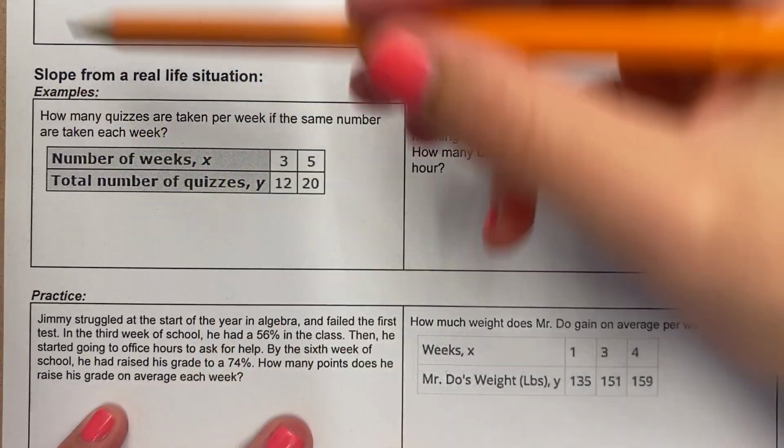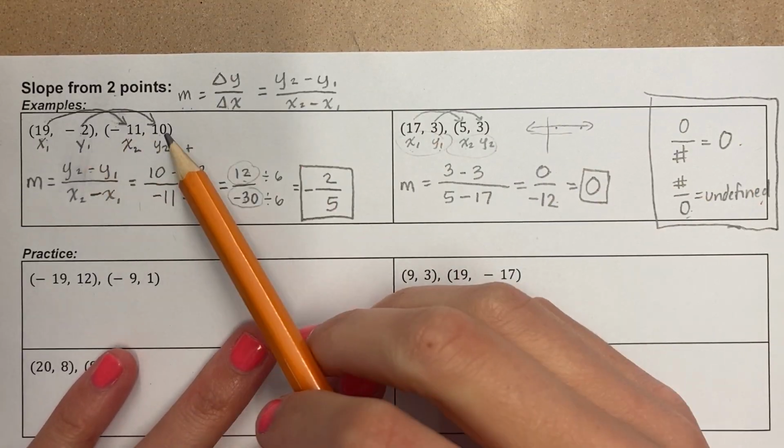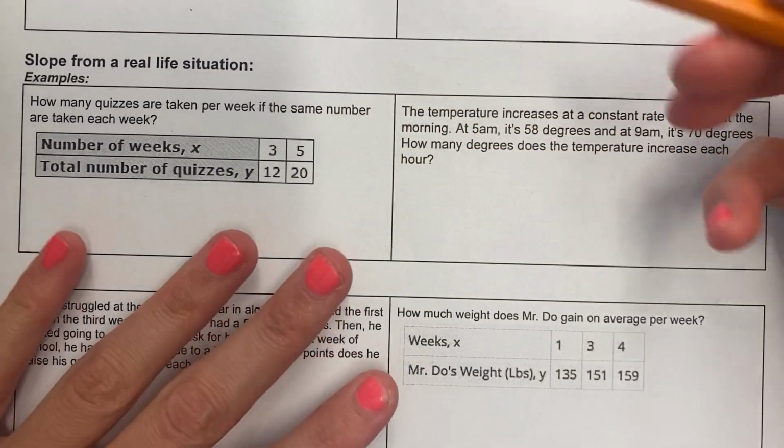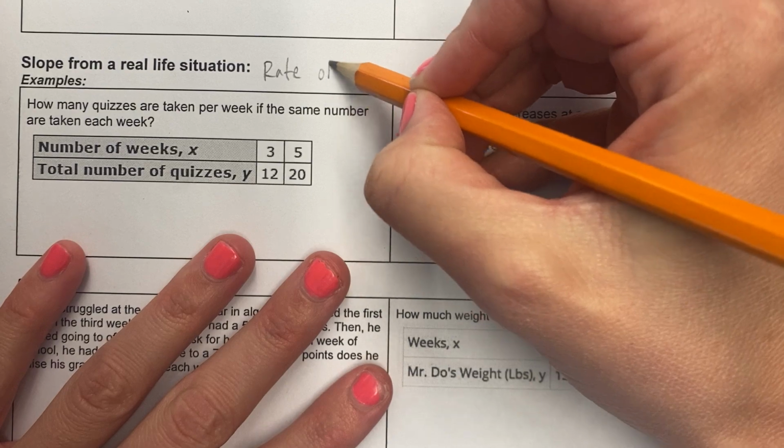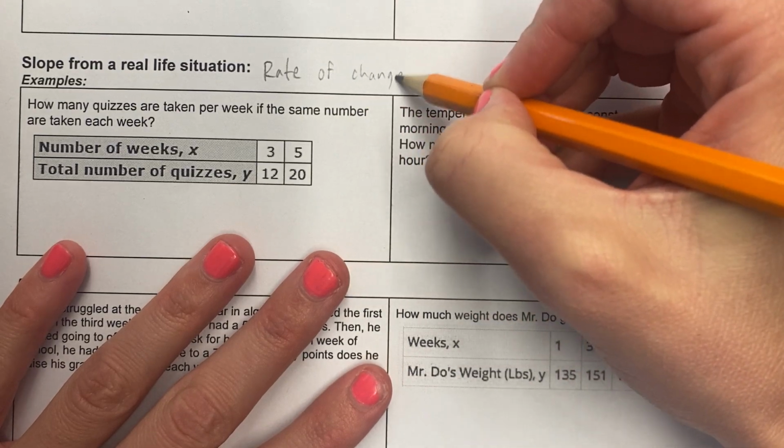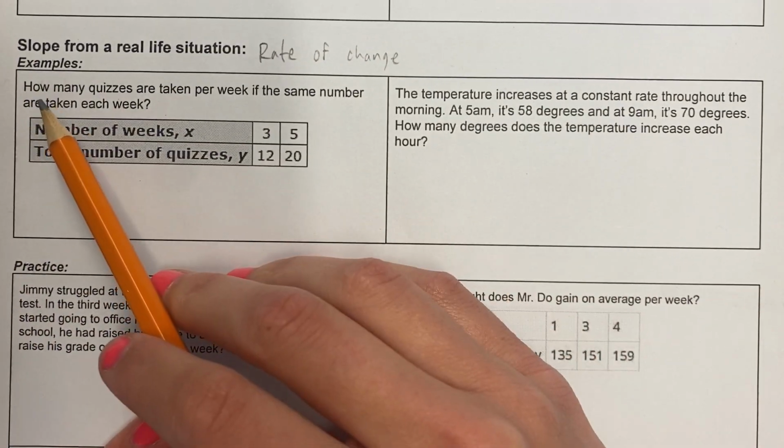Okay, so now we're going to be looking at slope from a real life situation. So we just talked about slope from 2 points, and what we're going to see is that we can actually use that same skill set to figure out the slope from a real life situation. So remember, the slope in a real life situation is the rate of change. We're talking about, in this real life situation, how are things changing? Okay, so let's do a couple examples.